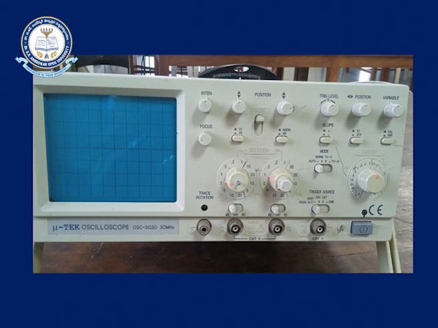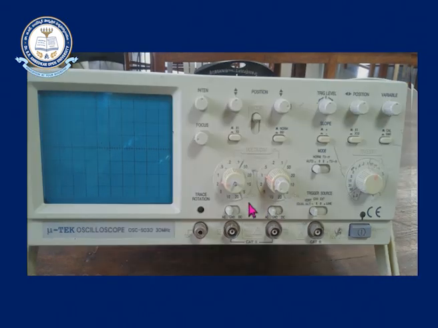Another one is also AC, ground, DC. For both buttons, channel 1, channel 2 and channel 3 also, you always select AC; don't use ground. So this is the calibration of the point, that is the alternate process.